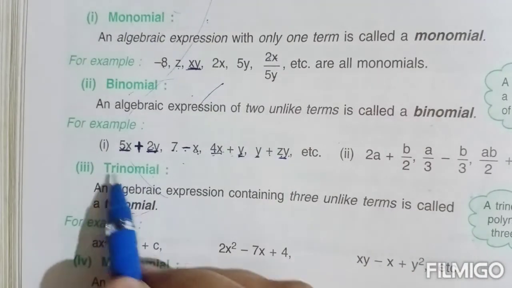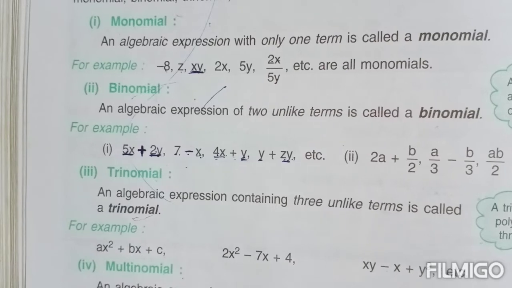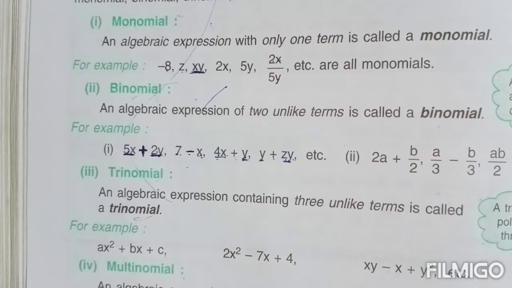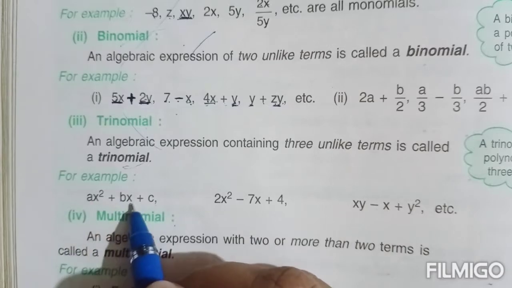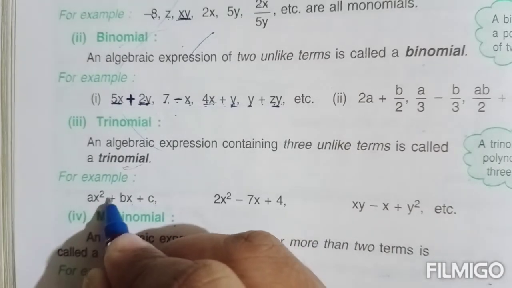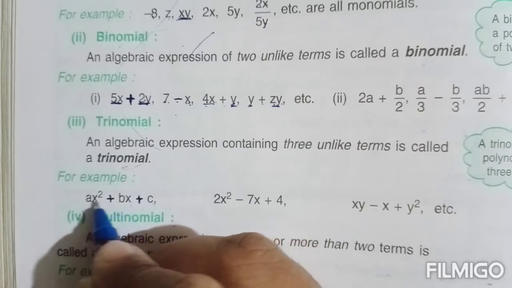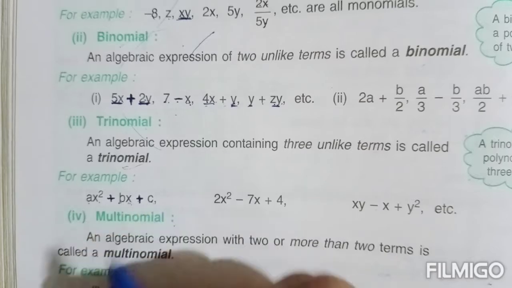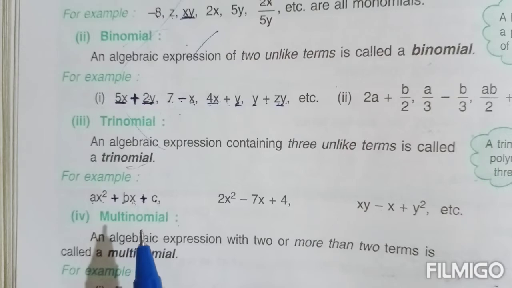Third one, trinomial. An algebraic expression containing three terms is called a trinomial. So if an algebraic expression contains three terms, it is called a trinomial. Example, ax square plus bx plus c. So here the plus sign. We know that a plus or minus sign will separate the terms. So ax square is the first term, bx is the second term and c is the third term. Three terms are there. So it is a trinomial.